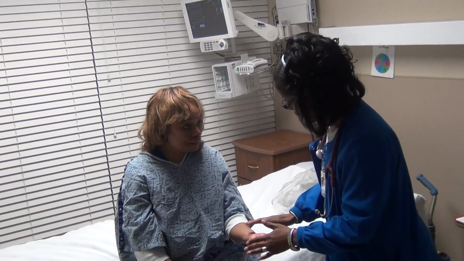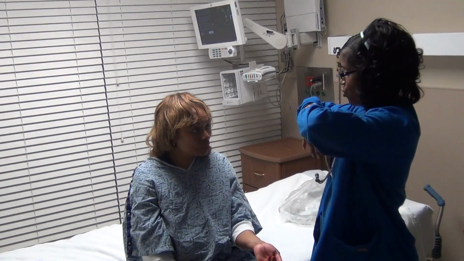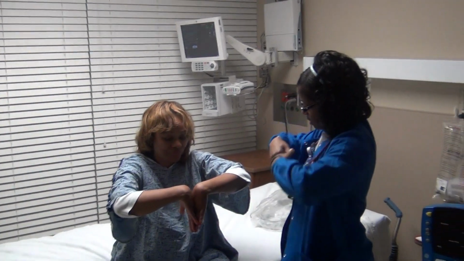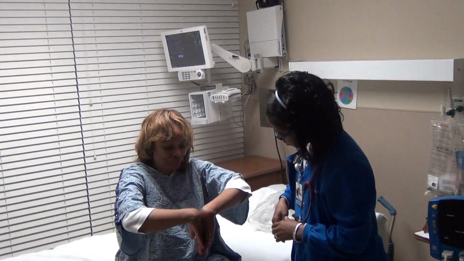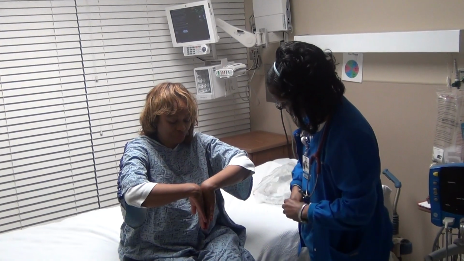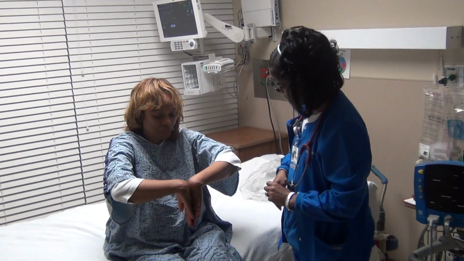I want to check for carpal tunnel syndrome, so I want you to hold your hands out like this, okay? And just hold them down. We're going to hold them down like that for about 60 seconds, and I'm going to see if you feel any tingling or numbness or pain while you're doing that.